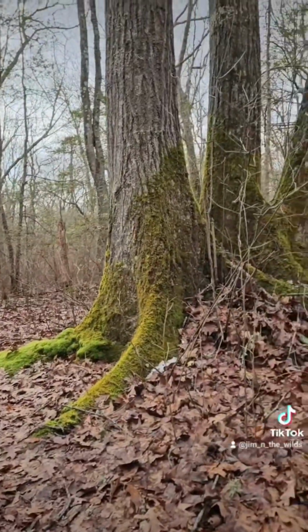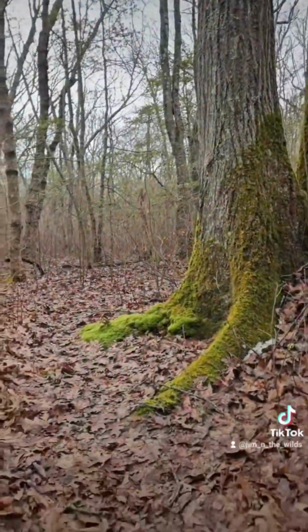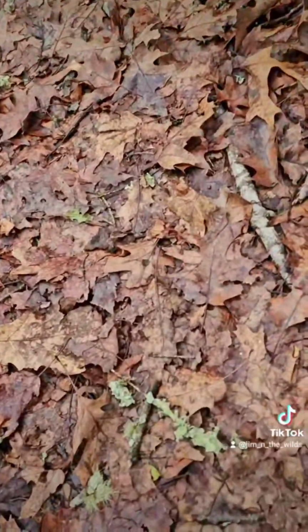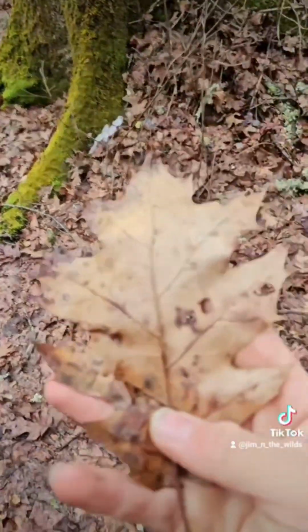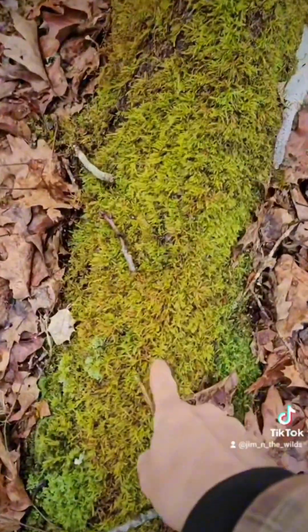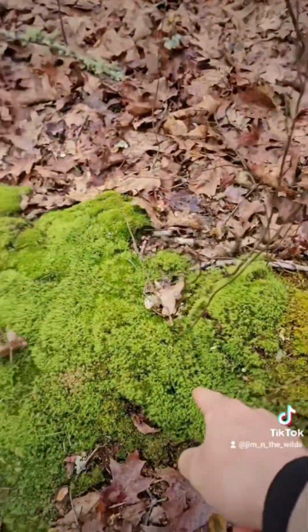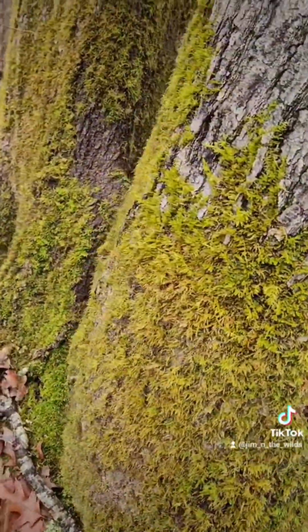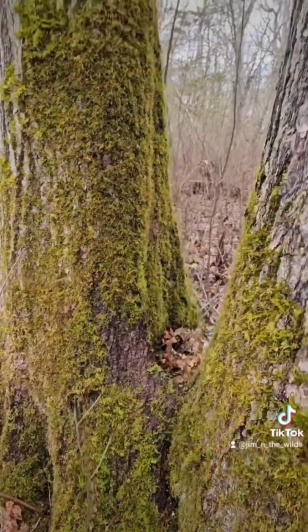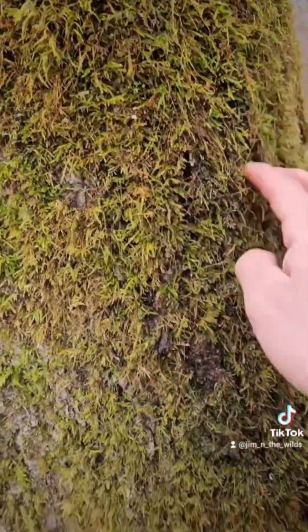We have some beautiful Quercus rubra, or red oak, with some nice moss at the base. You can see leaves here, very red oak-like. We have that Calcladium haldanium, the beautiful branch moss, some dicranum. Beautiful. It's mostly a Calcladium haldanium. Look how it's climbing. That's cool.